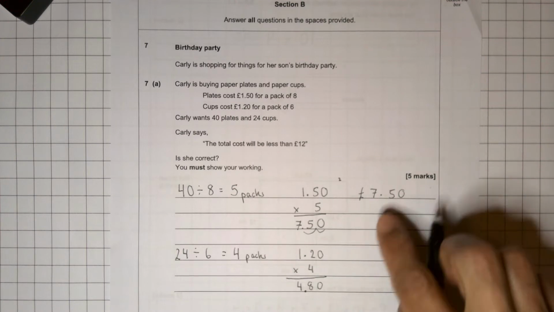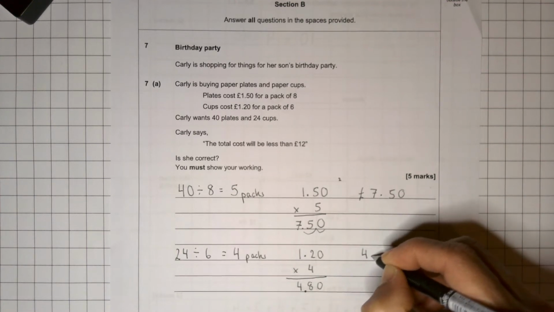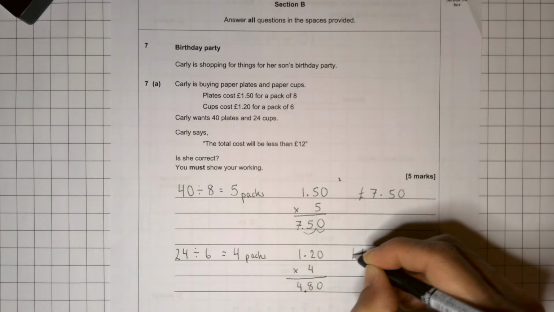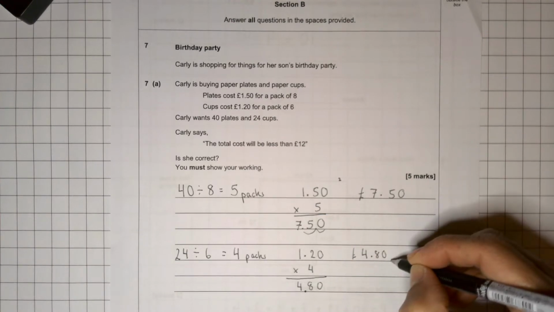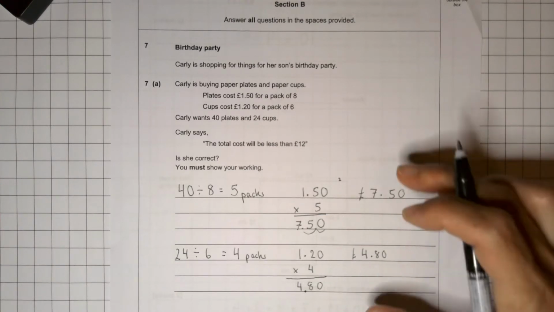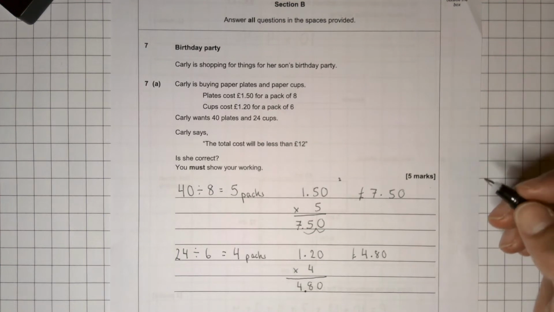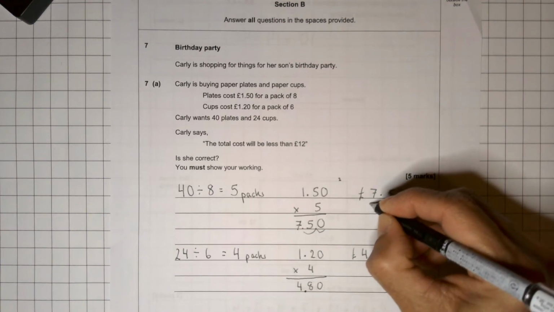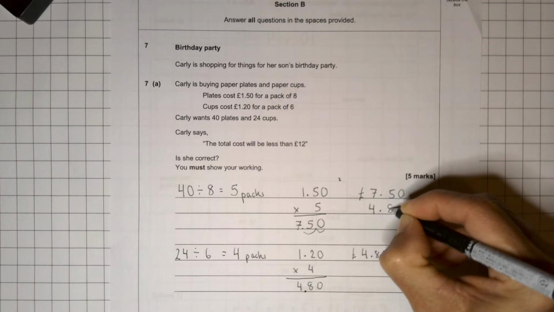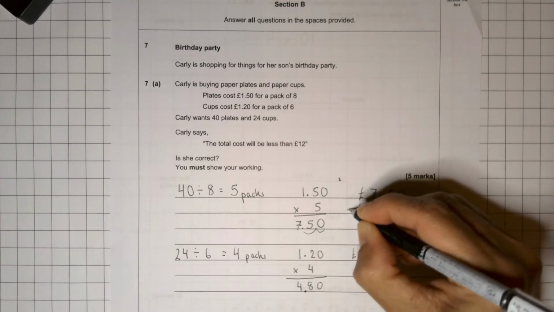That's the cost for the plates and for the cups. We're going to add them together. Now really I should have written them together and that would have saved some space, but I'm going to do it up here to save some space then. So we're going to put here, and I'm going to add them together.